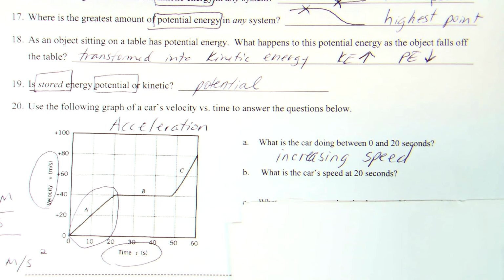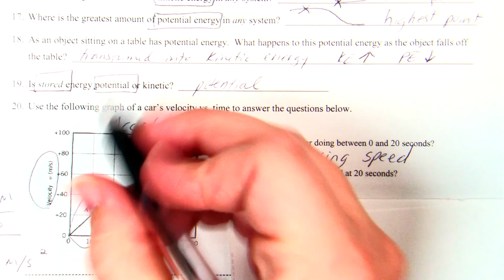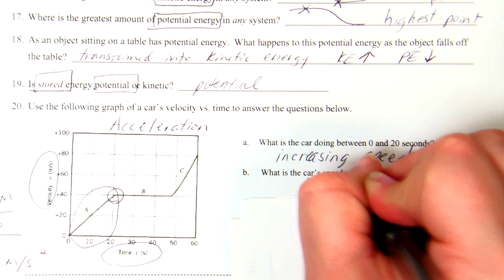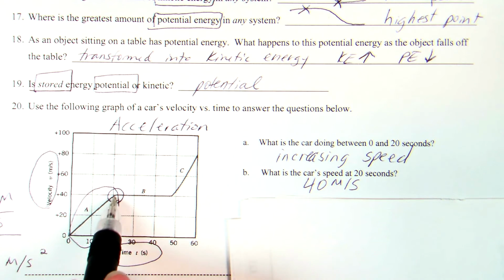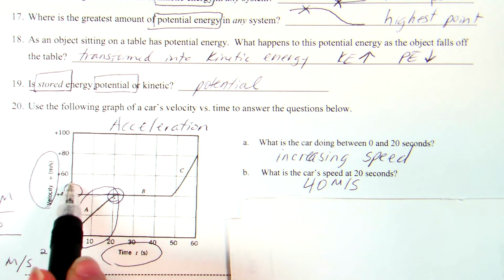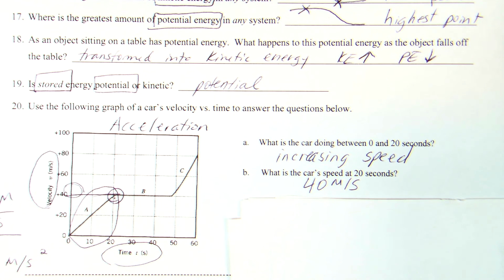What's the car's speed at 20 seconds? 40 meters per second. So at 20 seconds, right here, it's at 40 meters per second. Okay, let's just match it up.